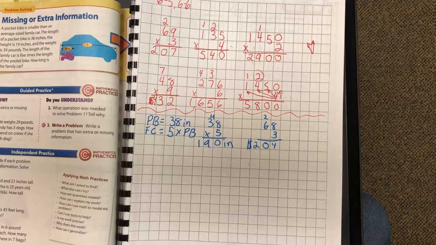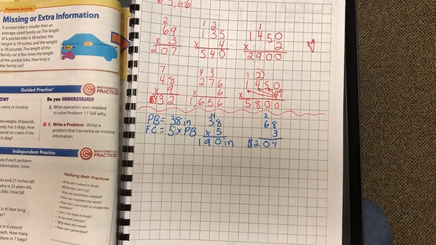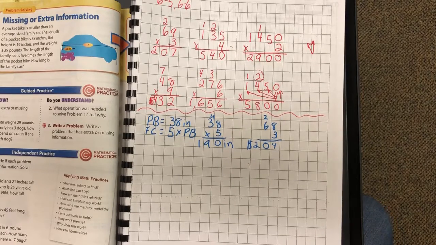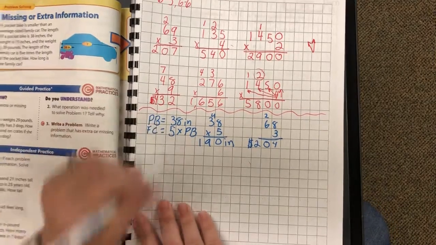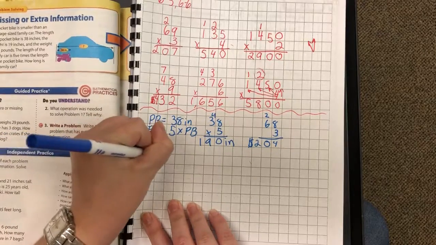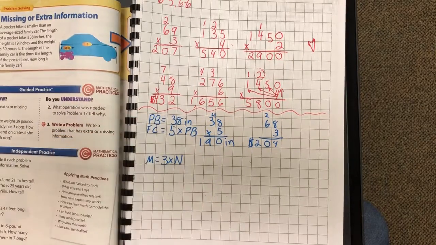Nikki is 3 months old and 21 inches tall. Her father, Miles, who is 25 years old, is 3 times as tall as Nikki. How tall is Miles? What is it asking me? What is the thing I have to solve? How tall is Miles? That's what I need to know. Miles is 3 times as tall as Nikki. So M equals 3 times N.